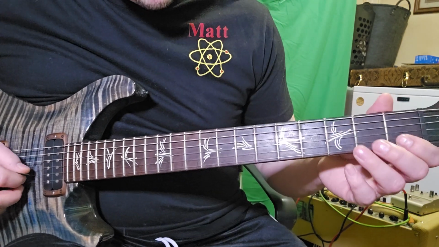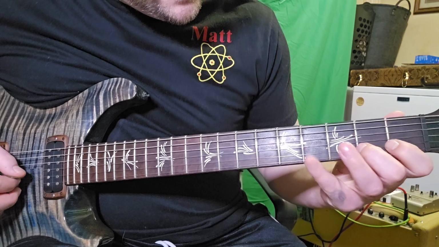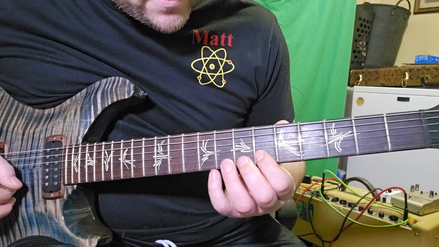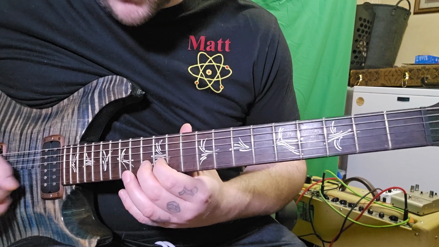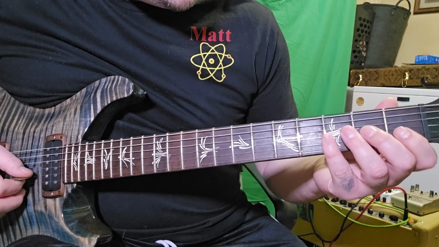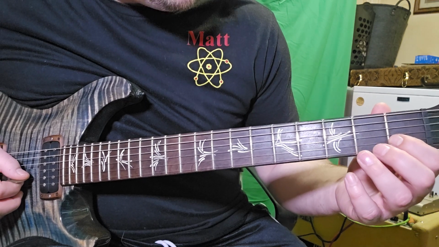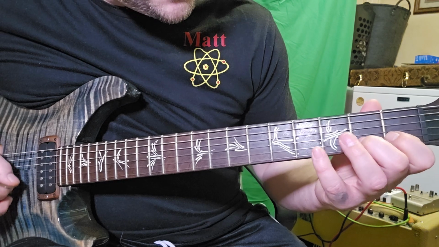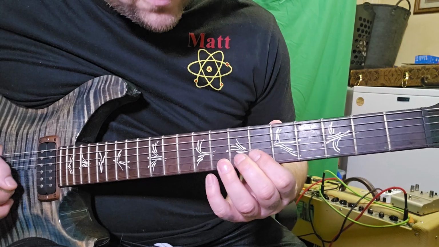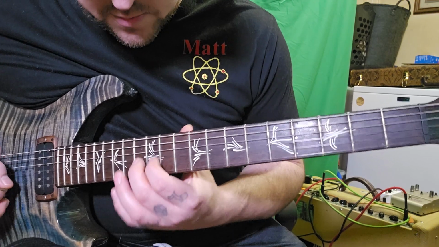The intervals are 1, flat 2, flat 3, 4, flat 5, flat 6, flat 7, root. Everything is flat except for the root and the 4.